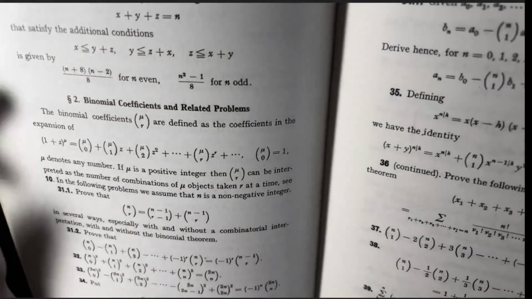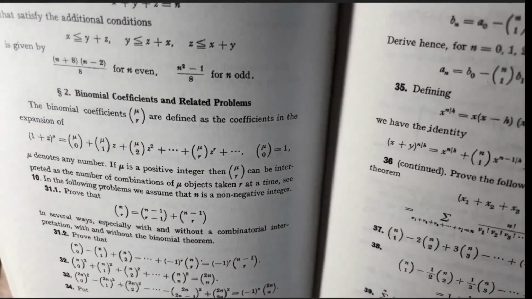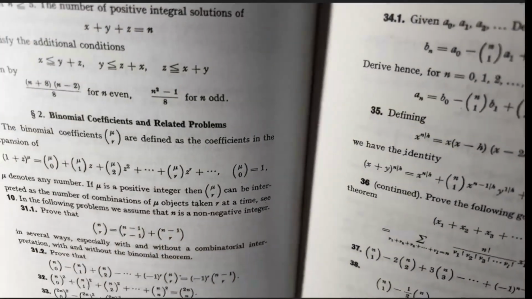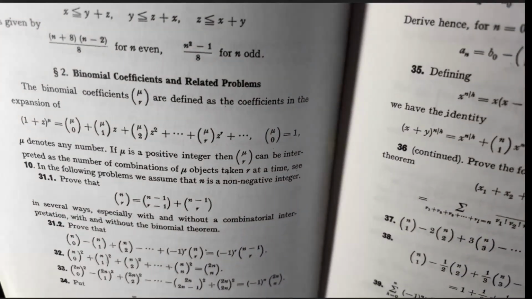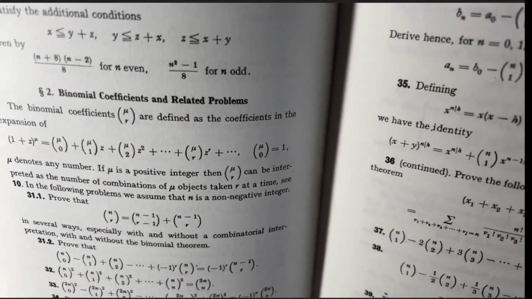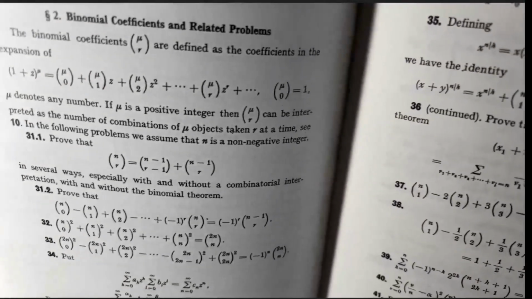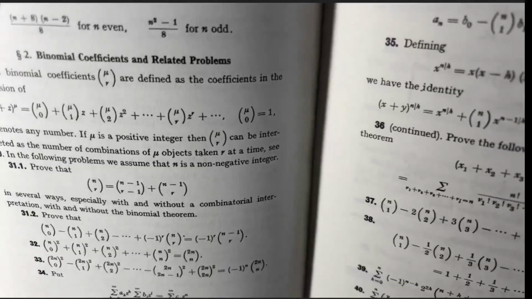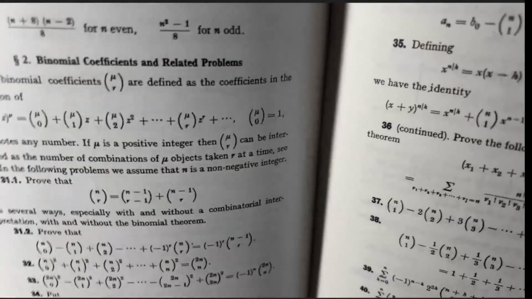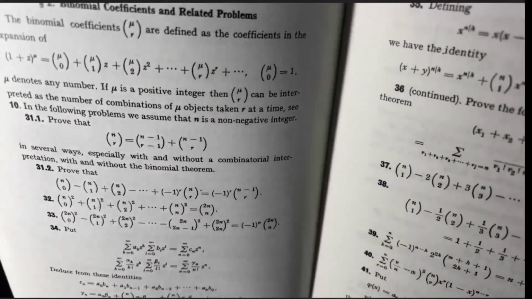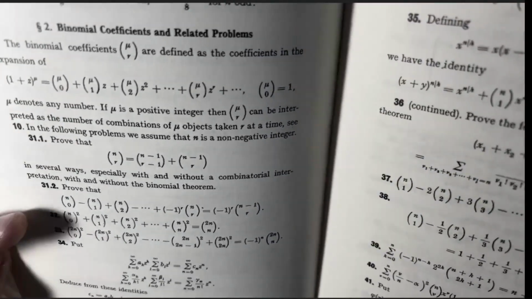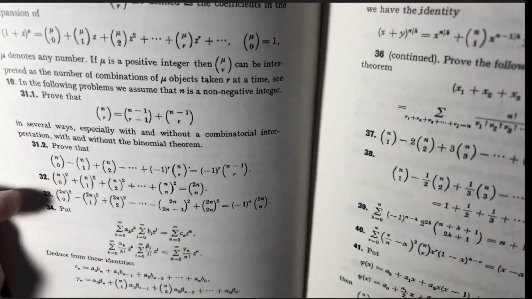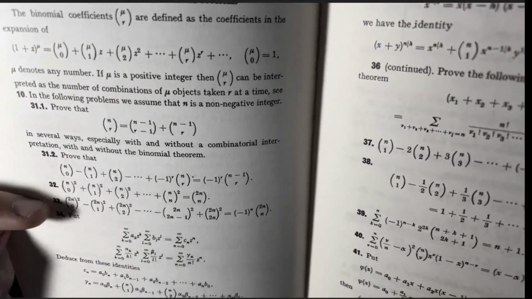They define it this expansion where mu is any number, but if it's positive, you can interpret it as the number of combinations of mu objects taken r at a time. So then, got a pretty straightforward one, well, he says to prove this multiple ways. I guess that makes it more interesting. And then a few that are kind of tricky, which I don't think I was familiar with these identities before.